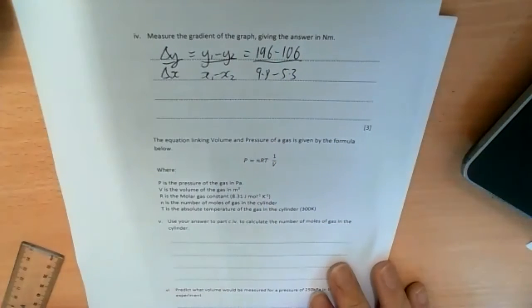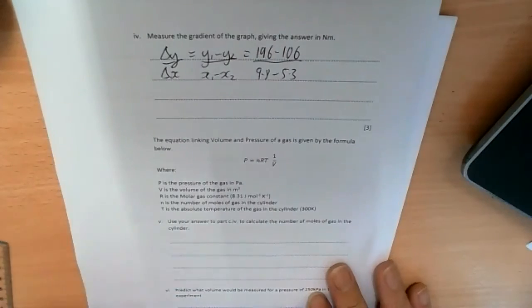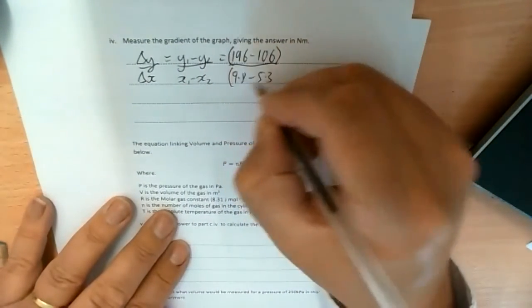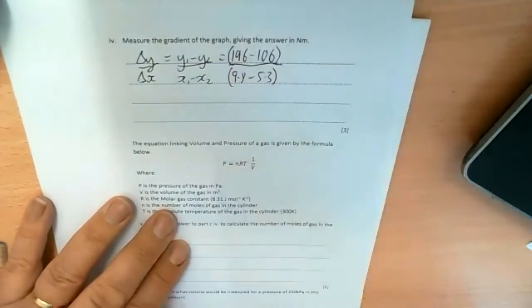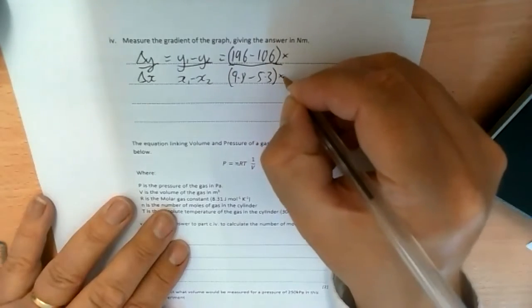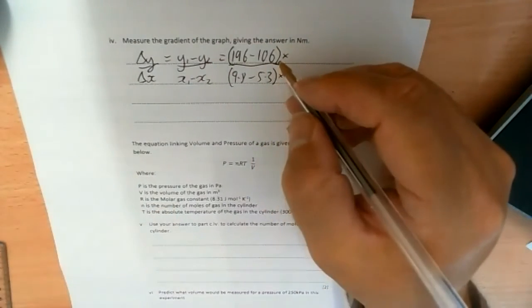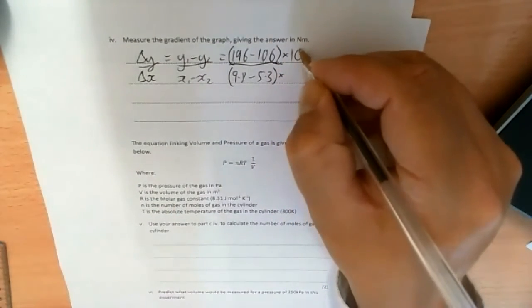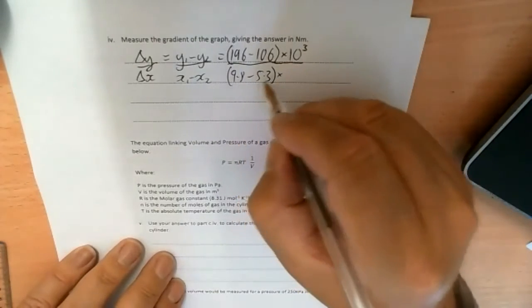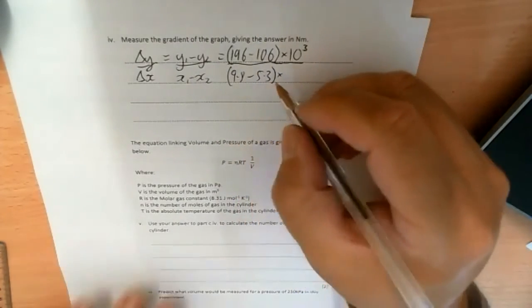Okay. Now I've got to stop. What I've got to do is think about the factors here. Before I do my calculation, to take it any further, I've got to think about my factors, because that is a pressure in kilopascals. So that's times 10 to the power of 3. This is the volume times 10 to the power of 4.